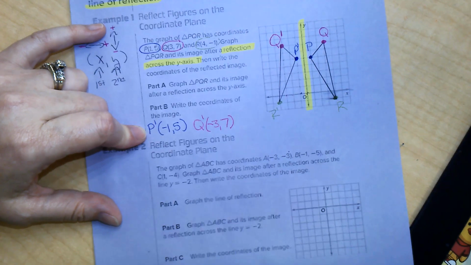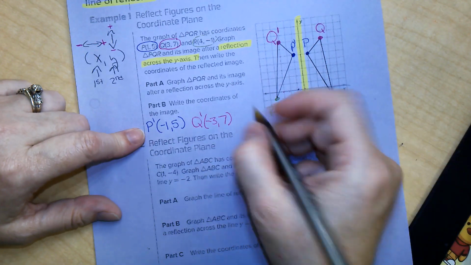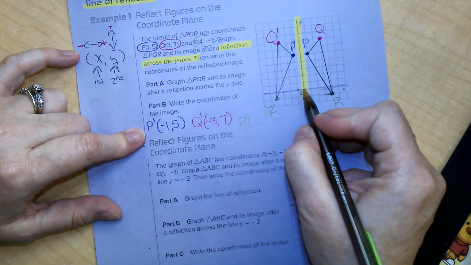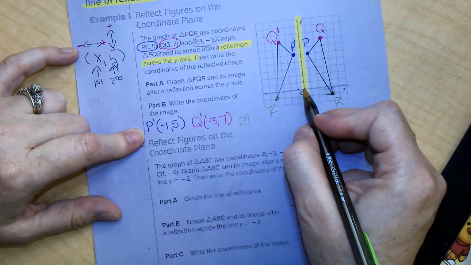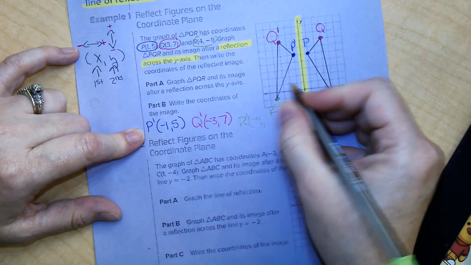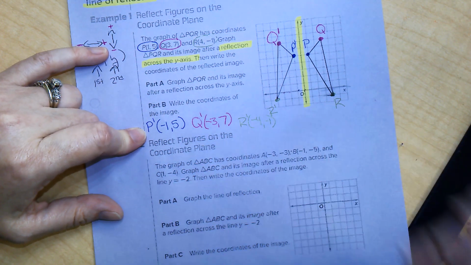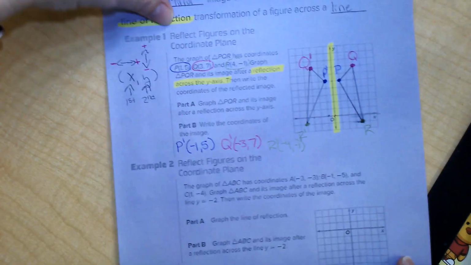All right. Lastly, we've got our R. Where did we bury R? Okay. Start at the origin. We're going left, so it's going to be negative 1, 2, 3, 4, negative 4. And then we go down, so this is also negative, negative 1. All right.